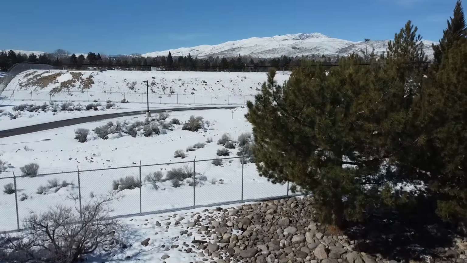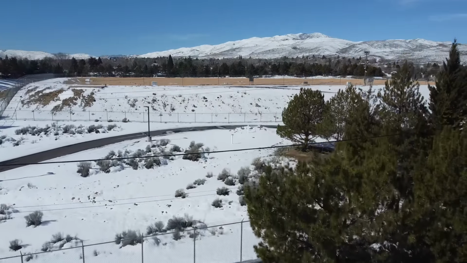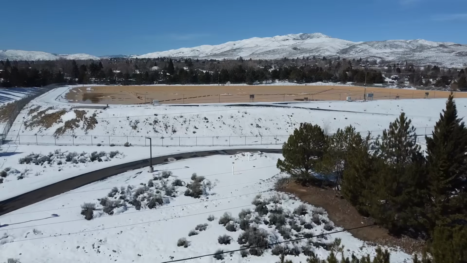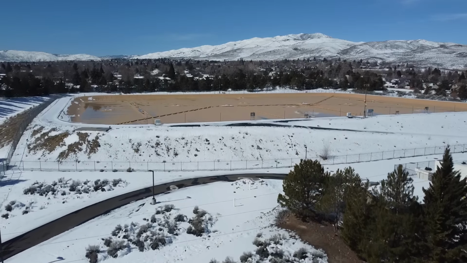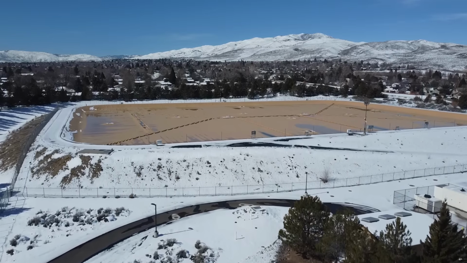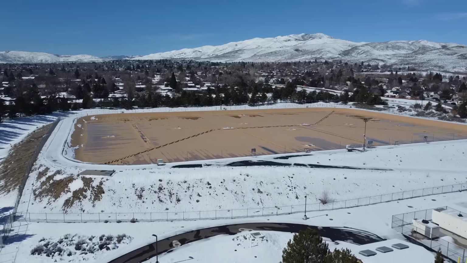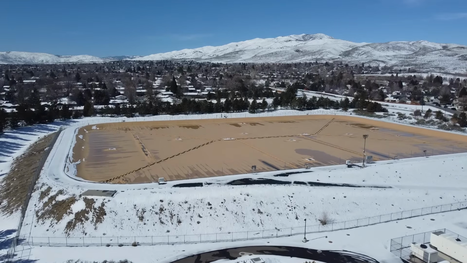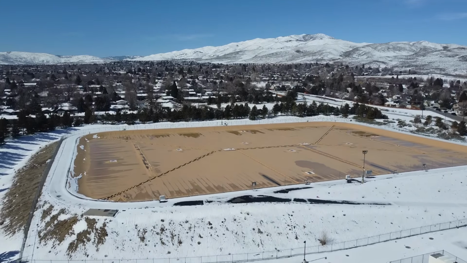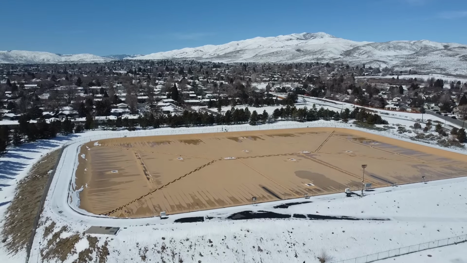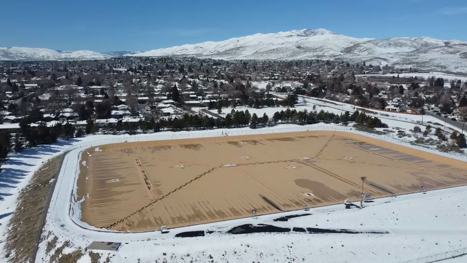Another thing I learned while making this video is that the location of the old city reservoirs still hosts a reservoir today called the Highland Reservoir. This complex is located adjacent to Washington Street in northwest Reno, and this is another location that I had knowledge of its existence, but I had no idea of how really old it is.